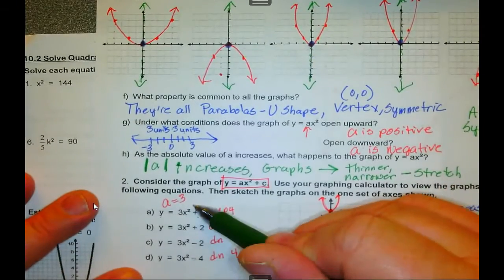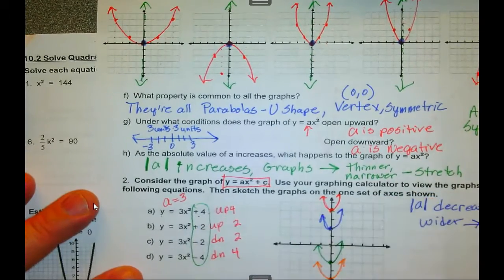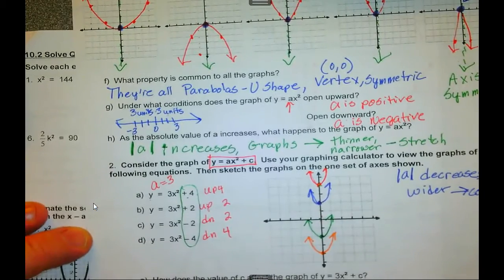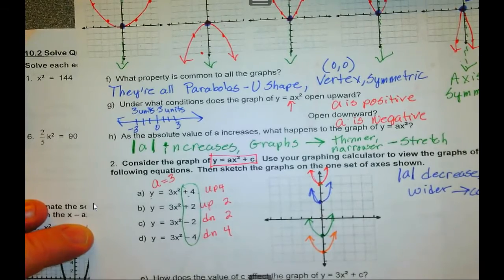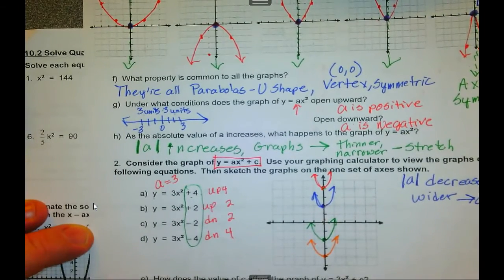Look at page 1. What did our c do? That's right, it moved it up or down, right?